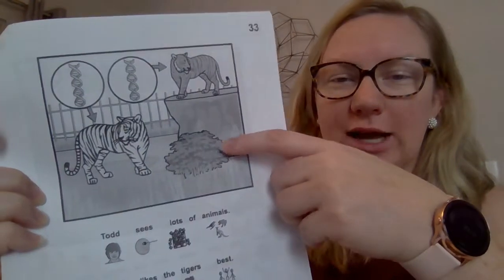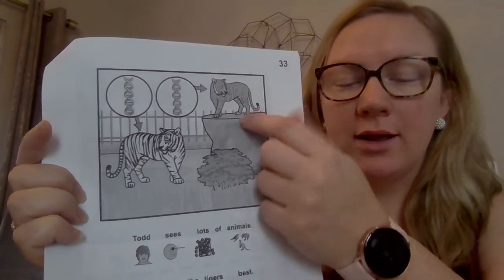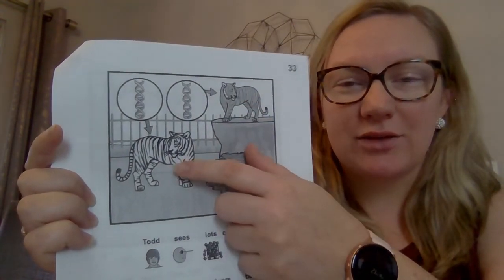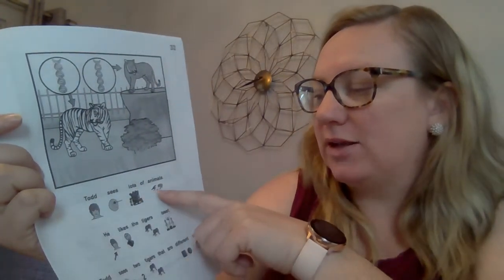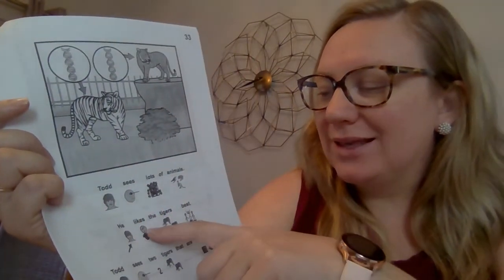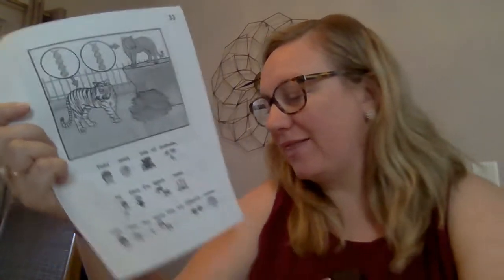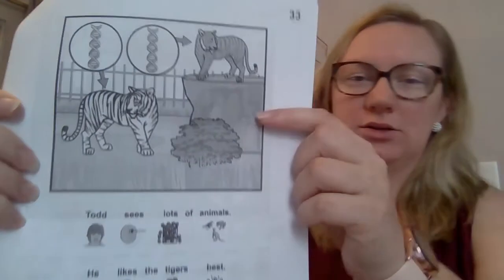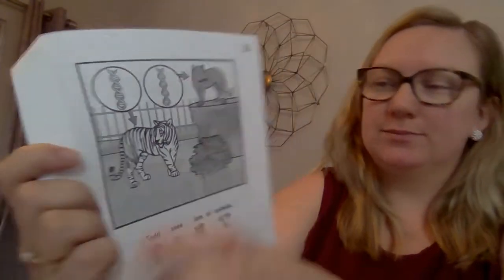Okay. The next page, we see our tigers. I see 2 tigers in this picture, and it looks like one is a different color than the other. Let's see, they probably have different DNA. It says Todd sees a lot of animals. He likes the tigers best. Todd sees 2 tigers that are different colors. You can see this one is kind of gray, and this one is white. Curious.